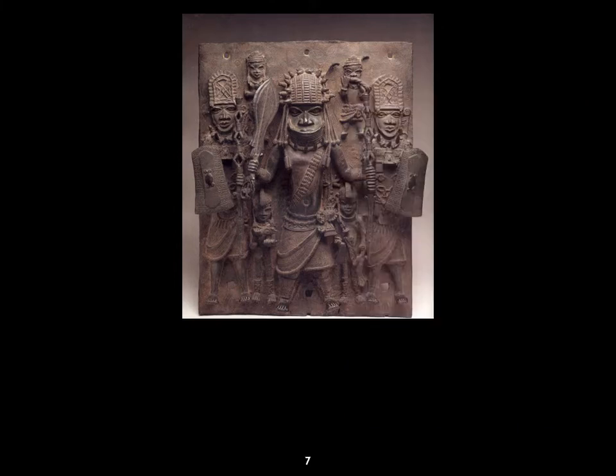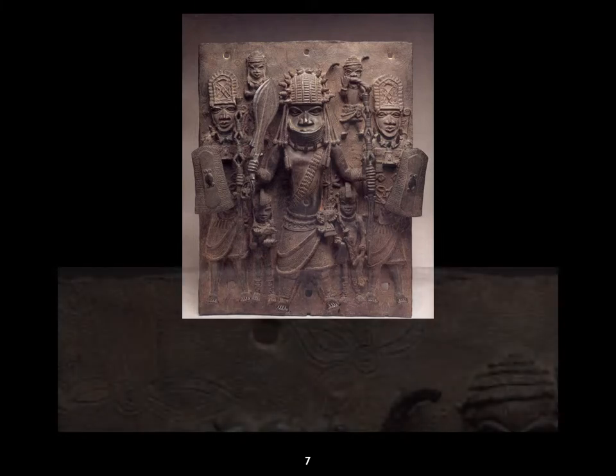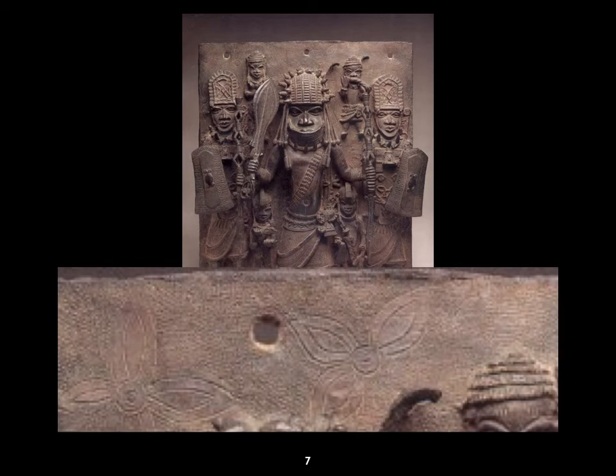Lastly, if you look very closely at the background to the piece, you notice that there's this delicately incised sort of flower leaf pattern that sort of ornamentally decorates the furthest part of this plaque. All right, so that's my descriptive information.